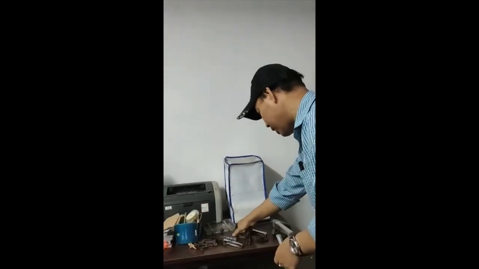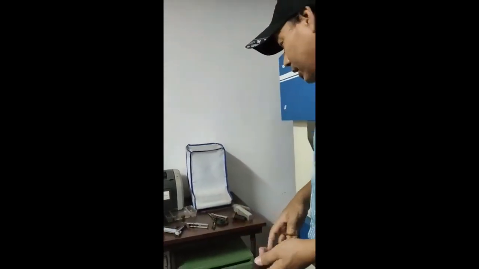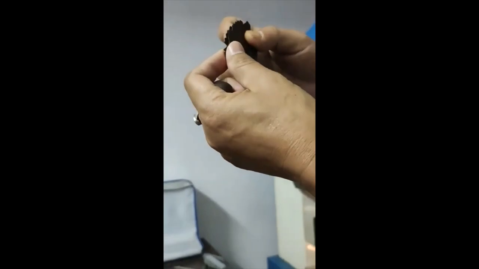After this I have a radius gauge. Suppose in mass production you are producing 1000 bolts. How do you measure whether it is a wrong product or a right product? I will choose some standard size of radius gauge. The radius is written on the surface.